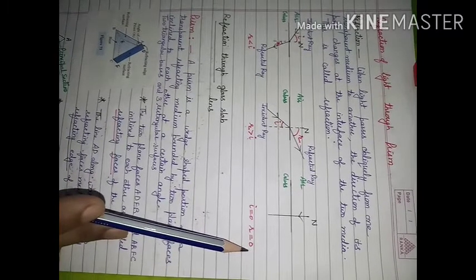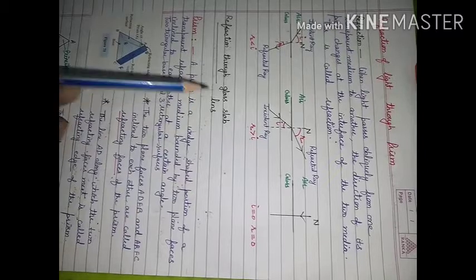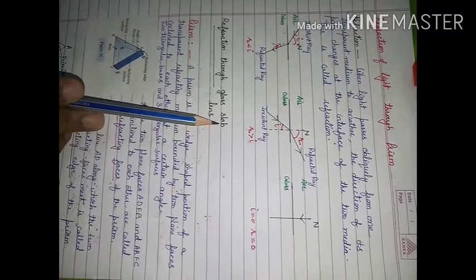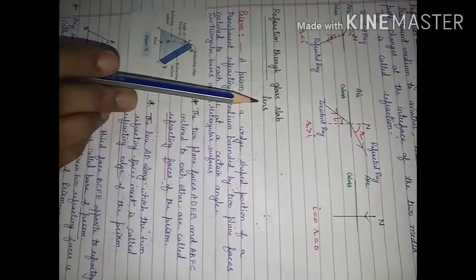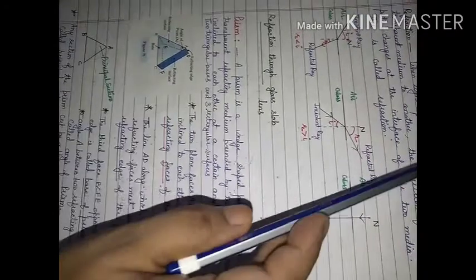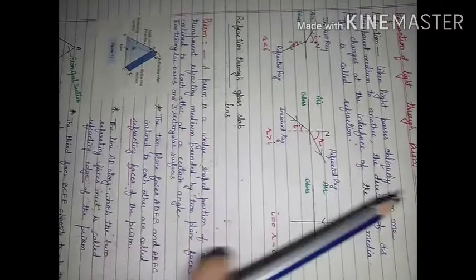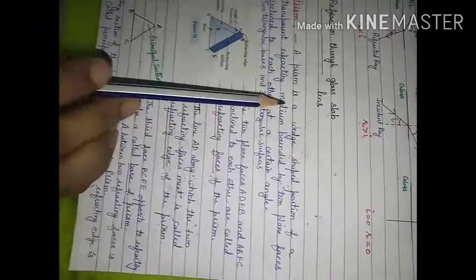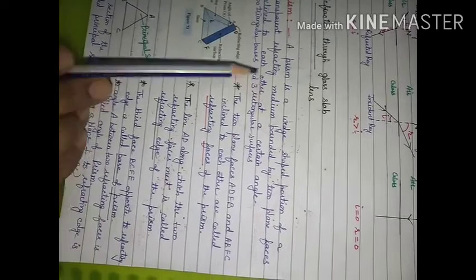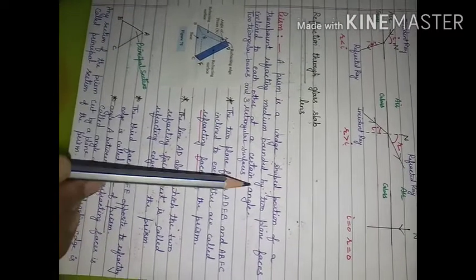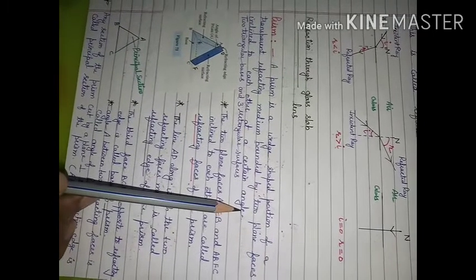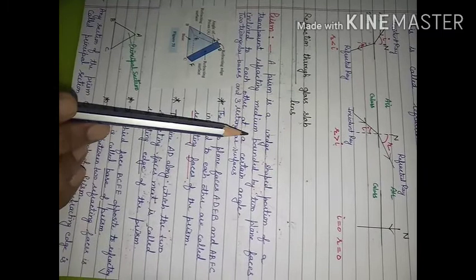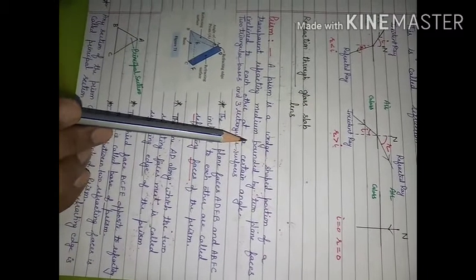We have also studied how a ray of light gets refracted when it is passing through a glass slab, and what happens to the path of a ray of light when it passes through a lens. Today we will consider refraction of a ray of light when it is passing through a prism. Now the question is, what is a prism? A prism is a wedge-shaped portion of a transparent refracting medium, bounded by two plane faces inclined to each other at a certain angle. This statement will be more clear to you when I consider a particular shape.